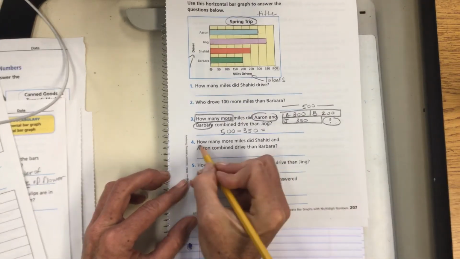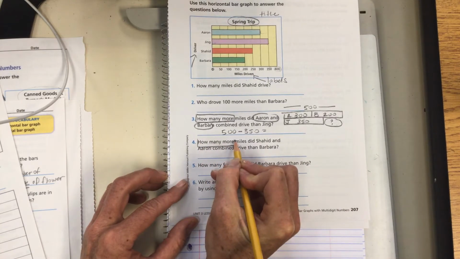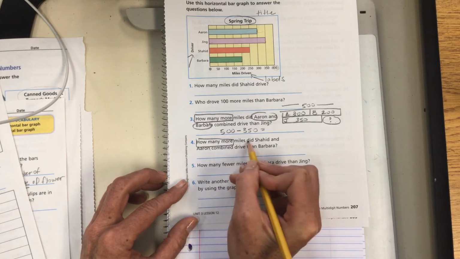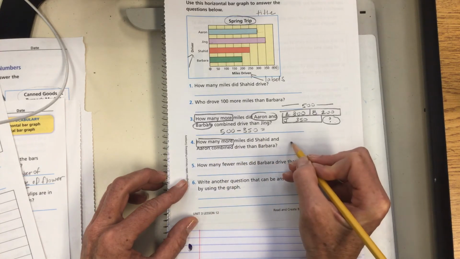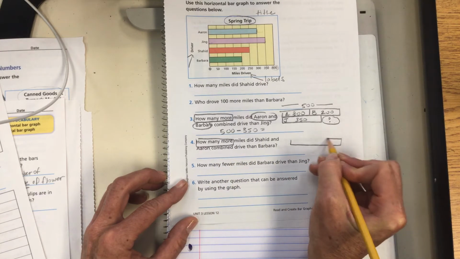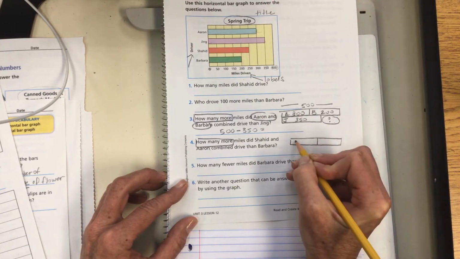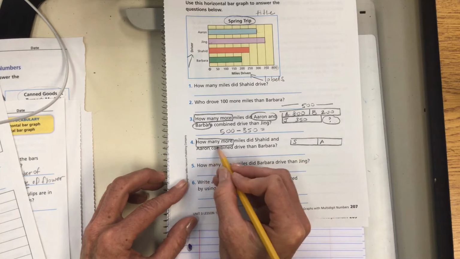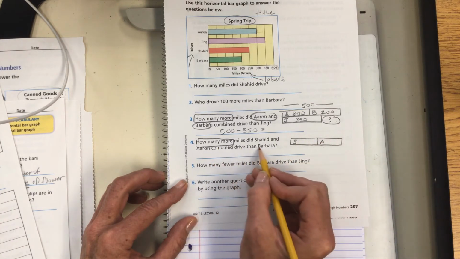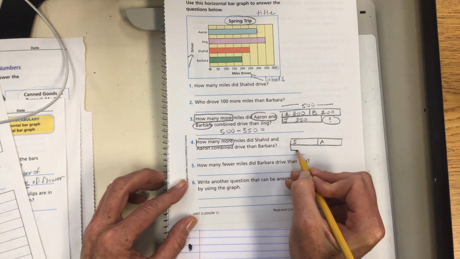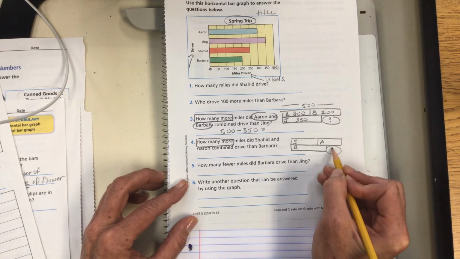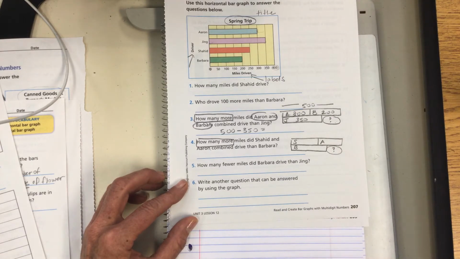Another one here was how many more? Again, how many more miles did Shahid and Aaron drive? Well, we know Shahid and Aaron drove more now. So I'm going to make a long bar here. Part of it's going to be Shahid's, so I'll put S for Shahid. Part of it's going to be Aaron's. And combined, they drove more than Barbara. So Barbara's comparison bar is just going to be shorter. Once again, we're trying to find how much more that they drove.